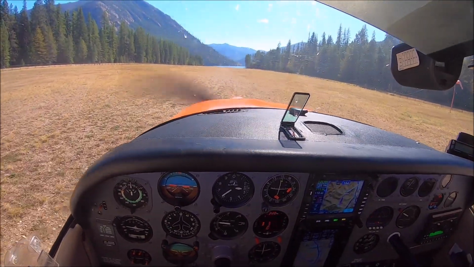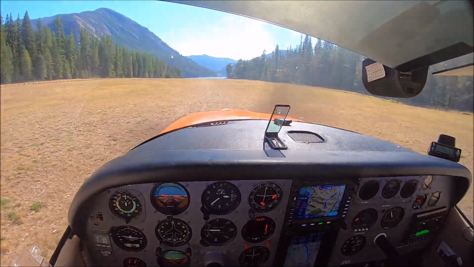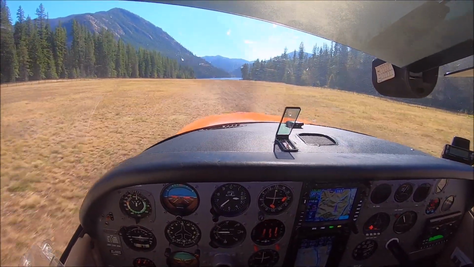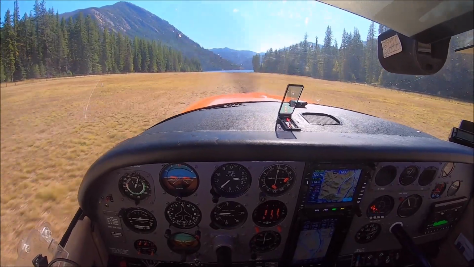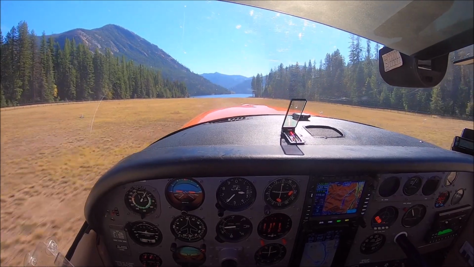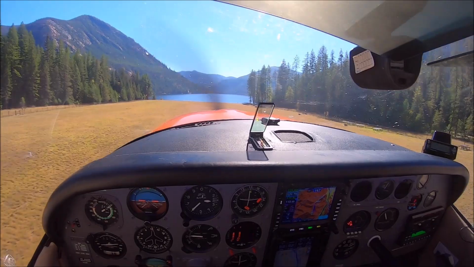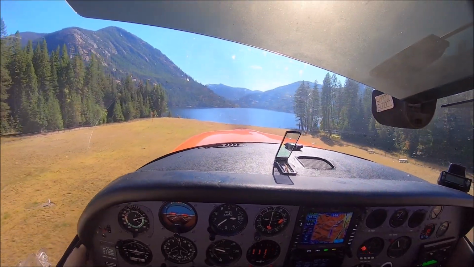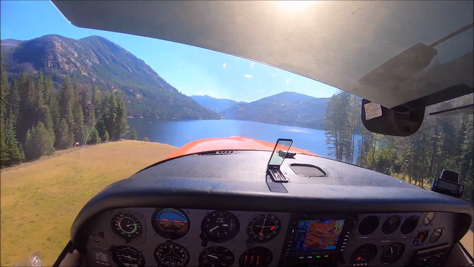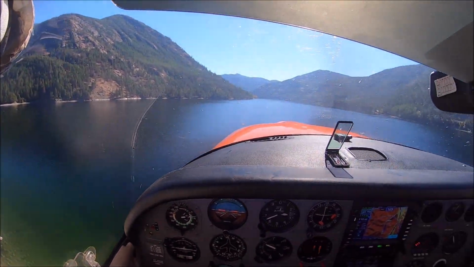I always get lots of questions about what is the hood over the glare shield. That's an angle of attack indicator. Also, the stall warning on my airplane is at the most conservative setting, so it's 10 miles an hour before the stall happens. And I fly by angle of attack all the time, so most of the time I don't pay attention to it.